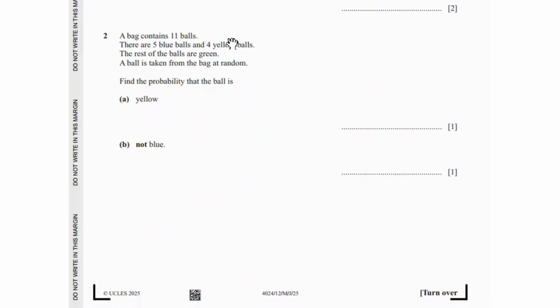Then a bag contains 11 balls. There are 5 blue balls and 4 yellow balls. The rest of the balls are green. So if there are 11 balls, blue are 5, yellow are 4. So 5 plus 4 is 9. So 11 minus 9 is 2. Green are 2. A ball is taken from the bag at random. Find the probability that the ball is yellow. So that's going to be 4 out of 11.